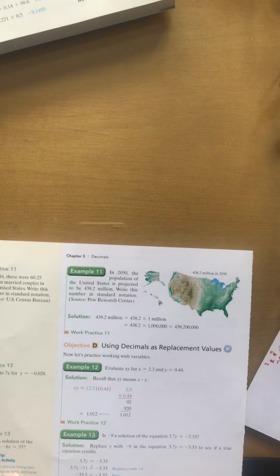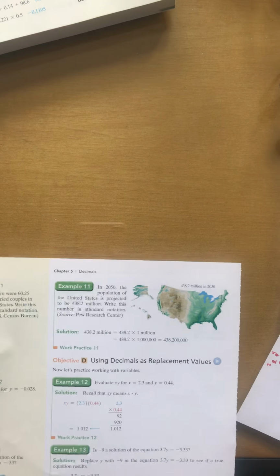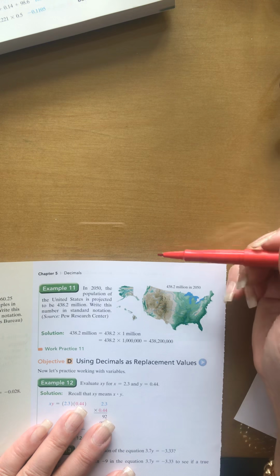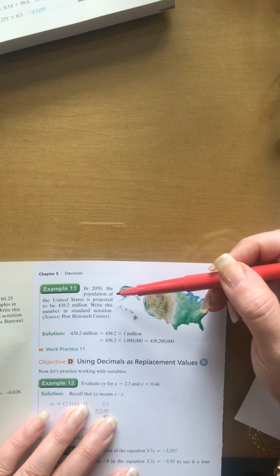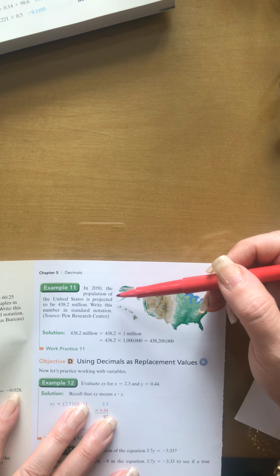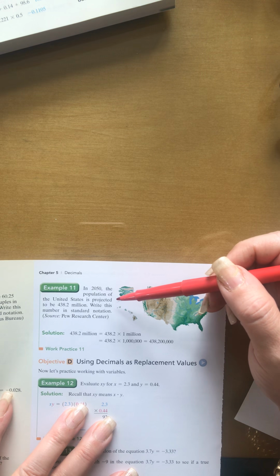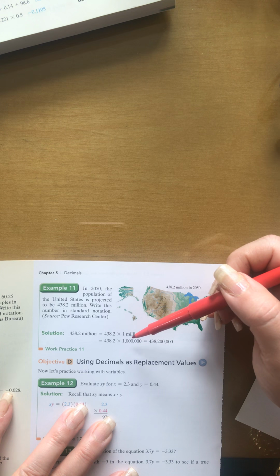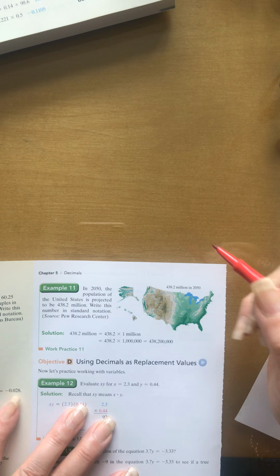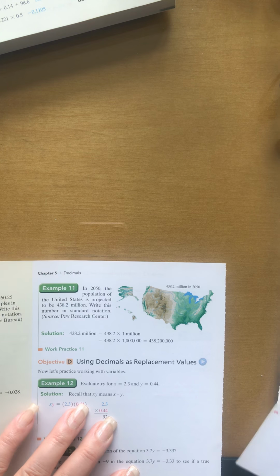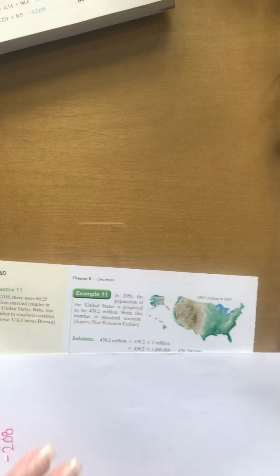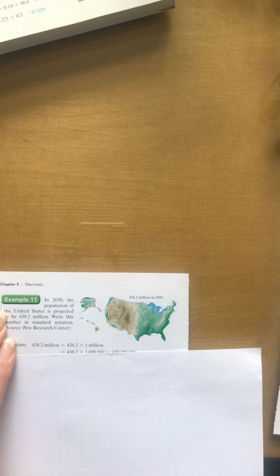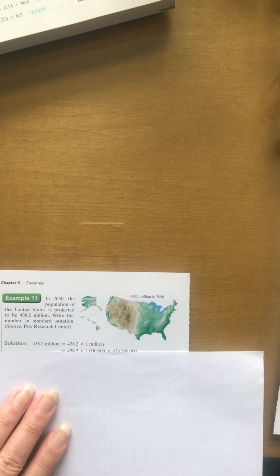And we have some real world examples, but this is a pretty easy one. It says, in 2050, the population of the United States is projected to be 432 million. And they want you to just write this in scientific notation. So all you're going to do is, well, 438.2 million is 438.2 times 1 million.